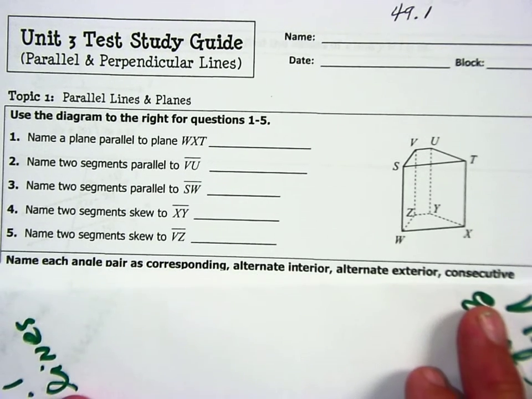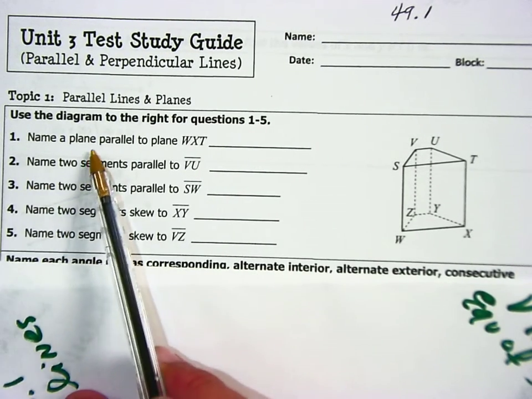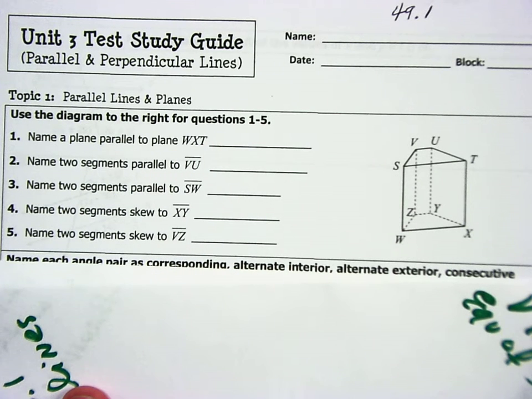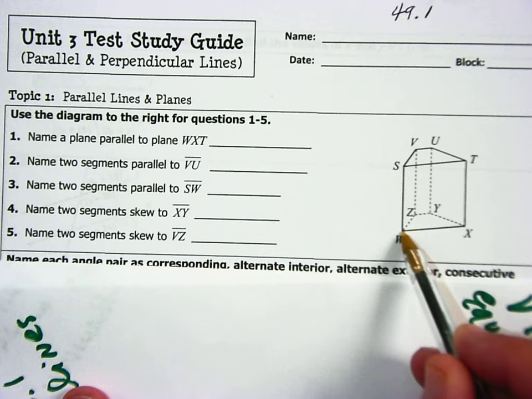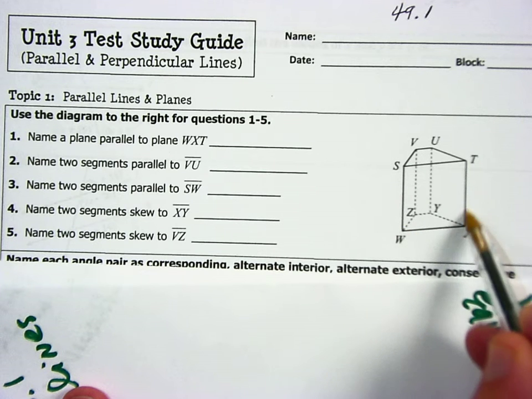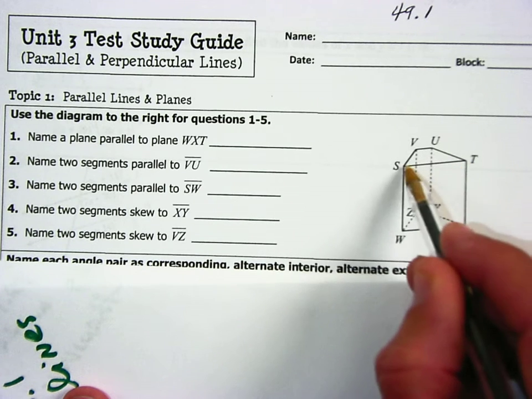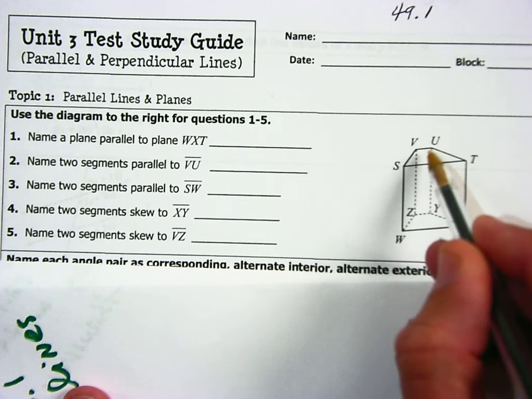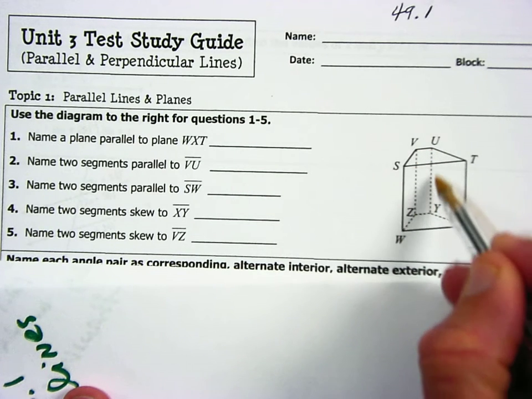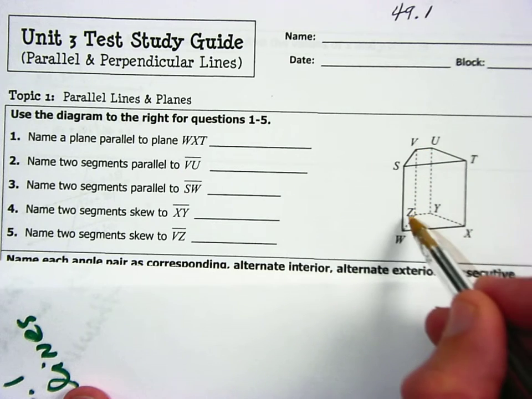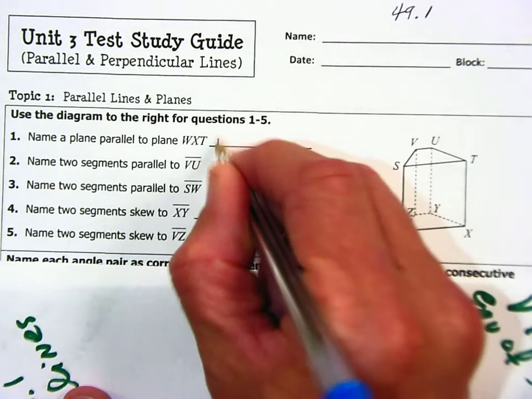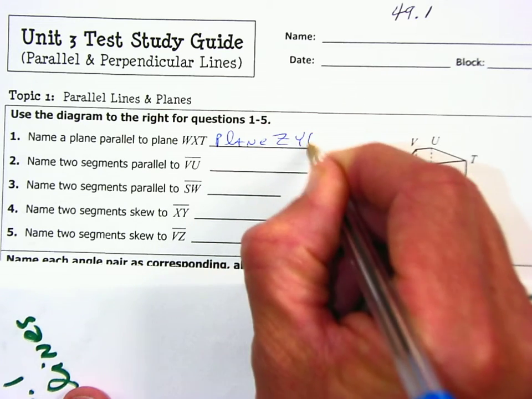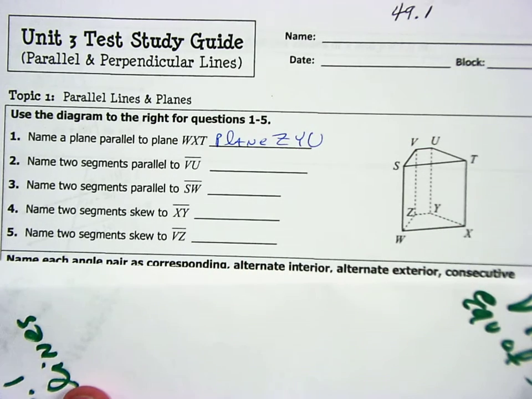All right, so first question, name a plane parallel to plane WXT. Remember how you do the planes. Here's W, here's X, here's T. So it's this rectangle right here, and the one parallel to plane WXT would be this one in the back. So I'm going to pick any three letters. I'm just going to go plane ZYU.